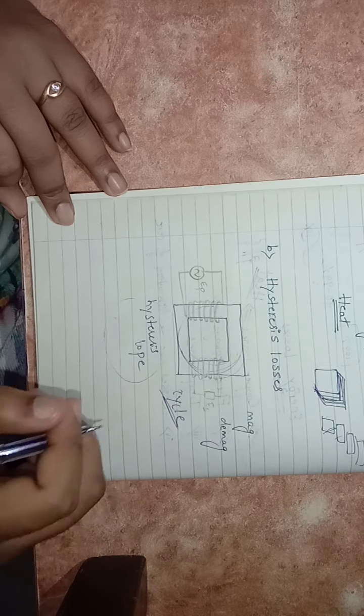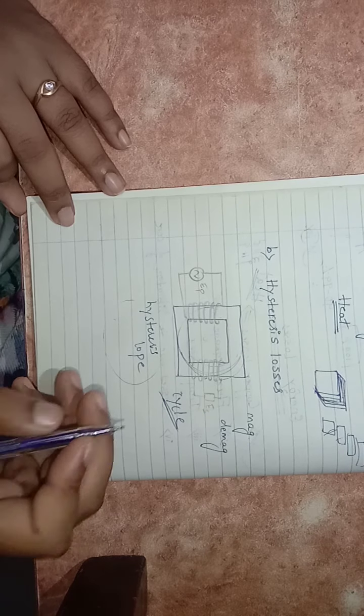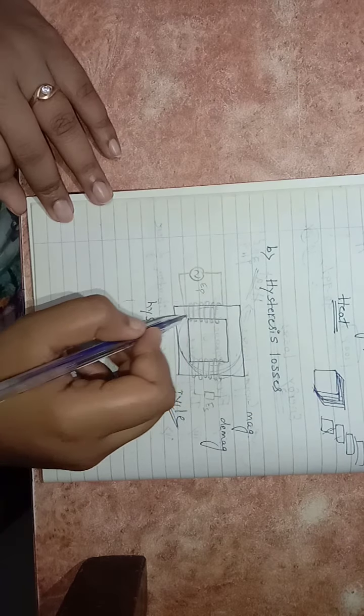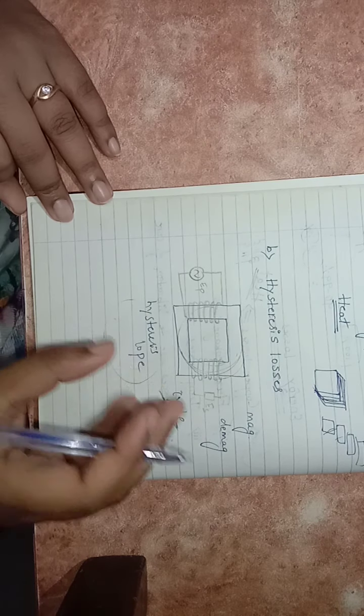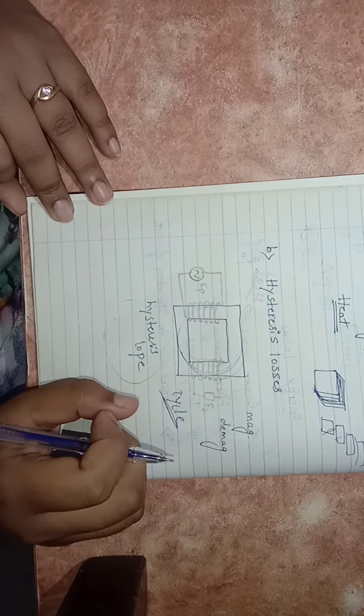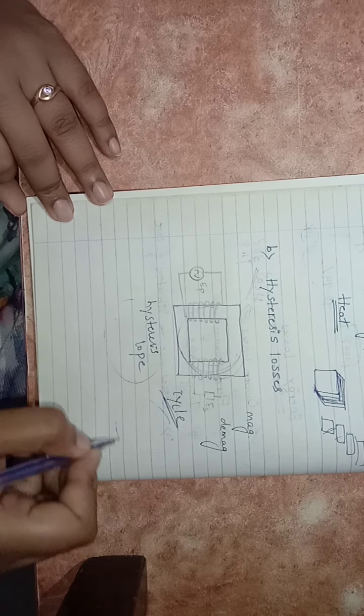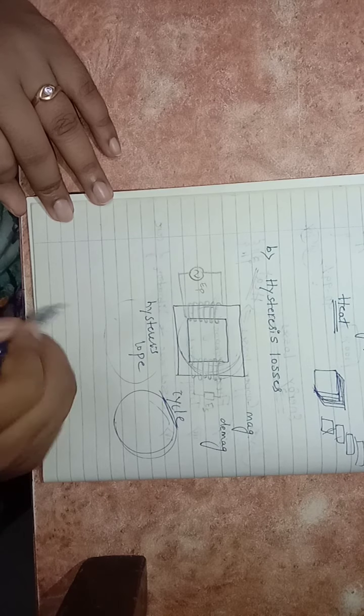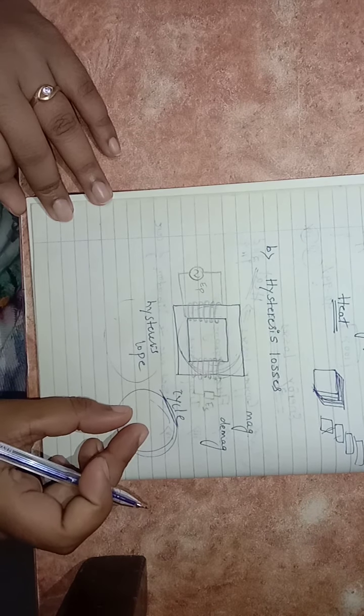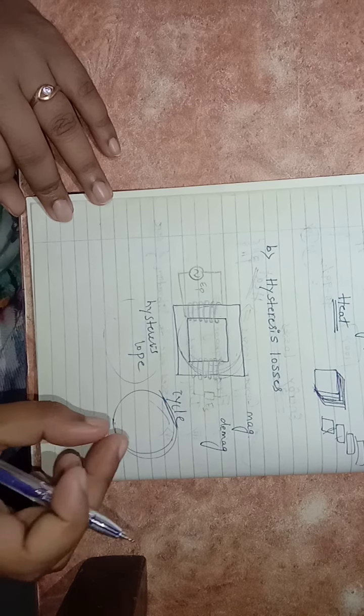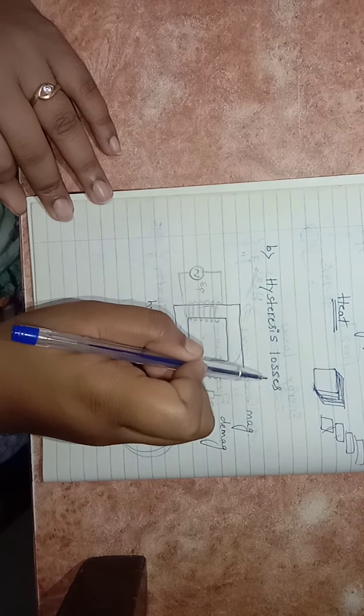This can be minimized by using a suitable material having a very small hysteresis loop. Loop means one full cycle, like this. If you use a material with a very small hysteresis loop, you can overcome the hysteresis losses.